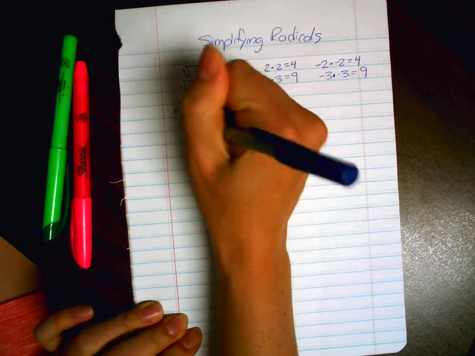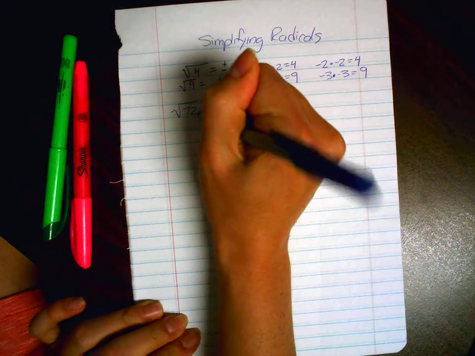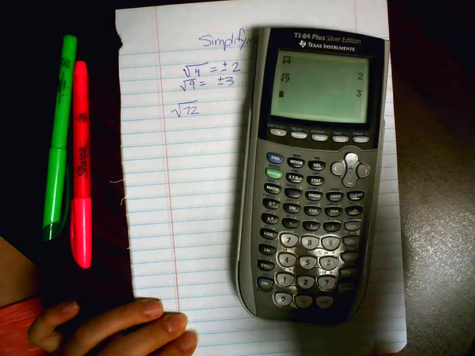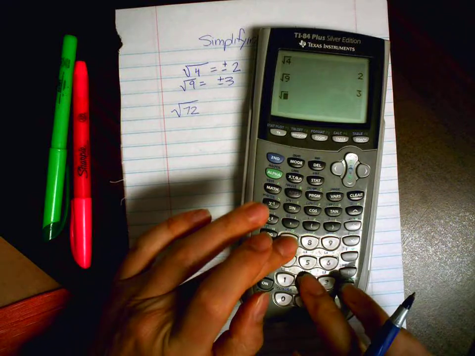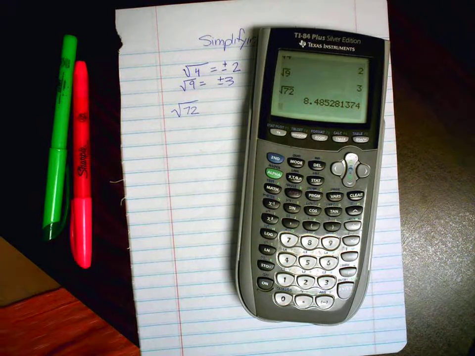But what if I don't have a perfect square? Let's say I have the square root of 72. If I'm not sure if that's a perfect square, I can put it in my calculator. And you can see that this one is not, right? It's 8.485281374. Definitely not a perfect square.